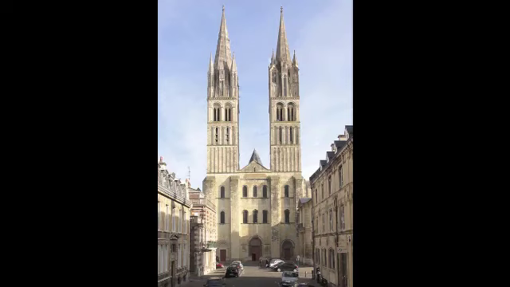It became a model for the facades of Gothic churches such as Notre Dame in Paris, Reims Cathedral, Lyon Cathedral, and many others.